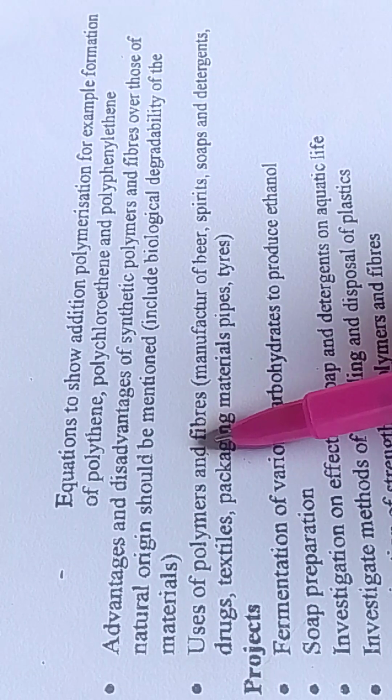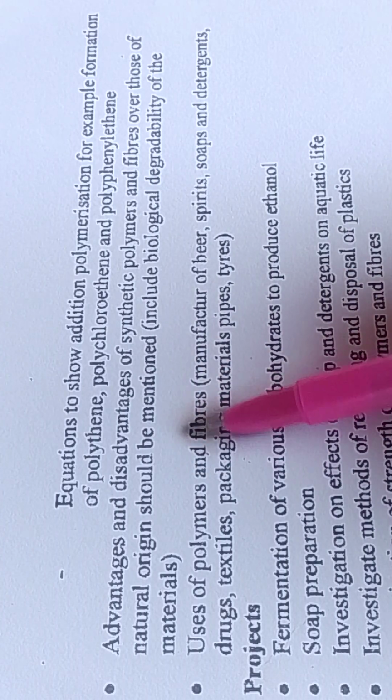Uses of polymers and fibers should also be known by a student.